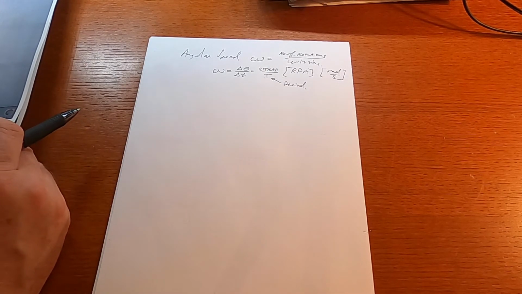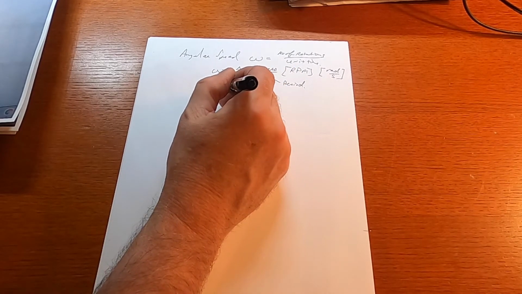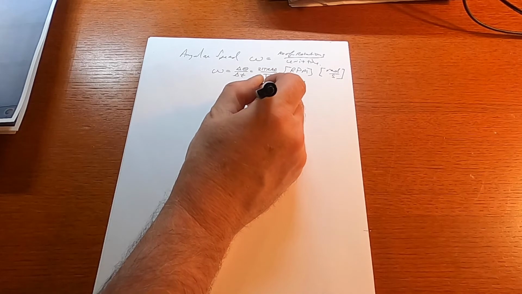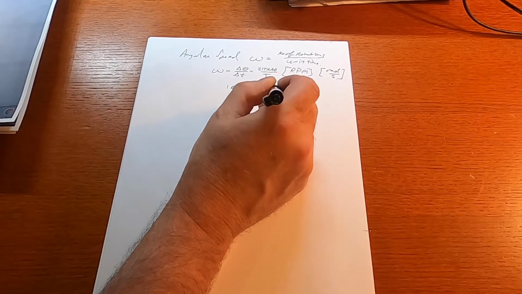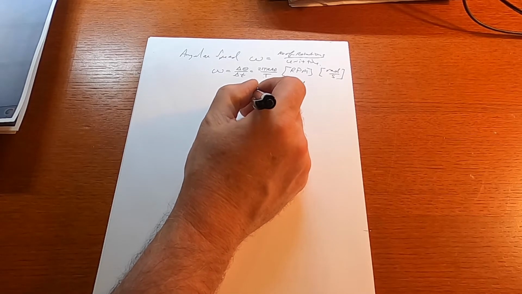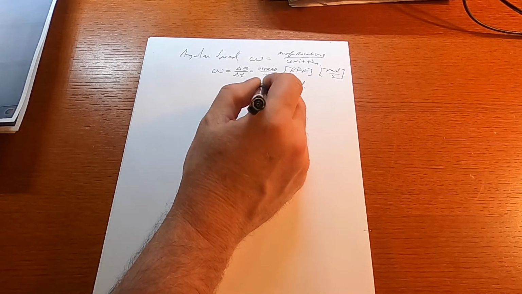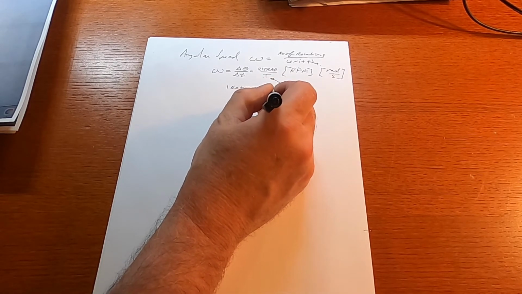Because what we're saying here is one rotation equals 2 pi radians, and that's in one period.